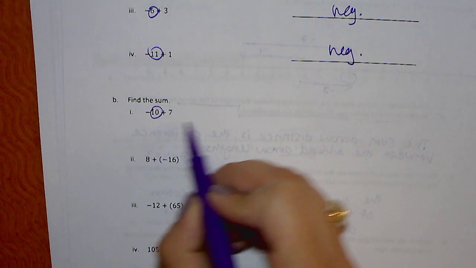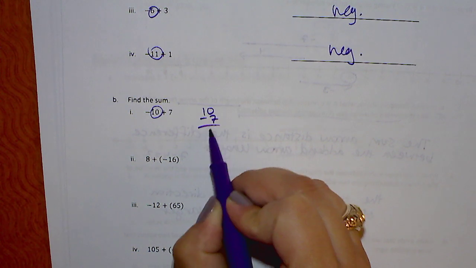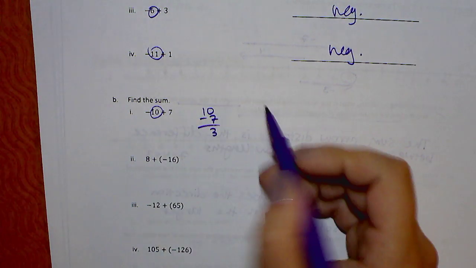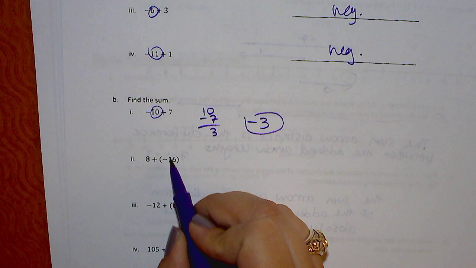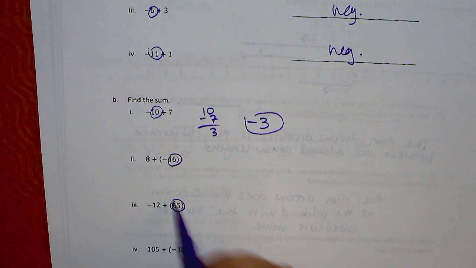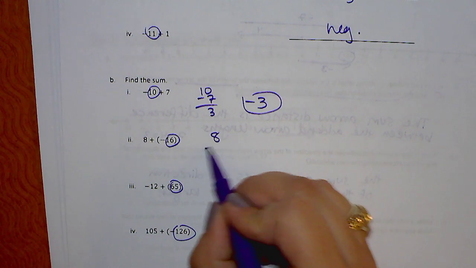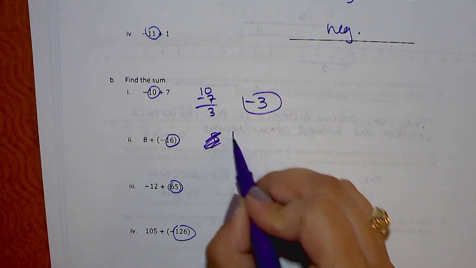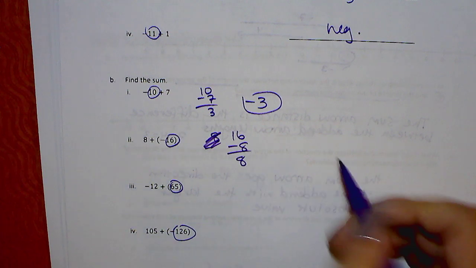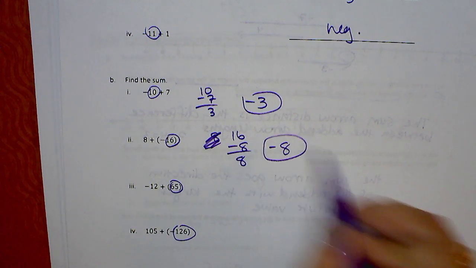Then when I'm finding the sum, I can take the difference of the 2 and put the right sign in front of it. This one's going to be negative. This one's going to be positive. This one's going to be negative. I write 8 minus, let's do 16 minus 8. That's easier. And then I write the correct sign in front of it. Do the other 2 by yourself.